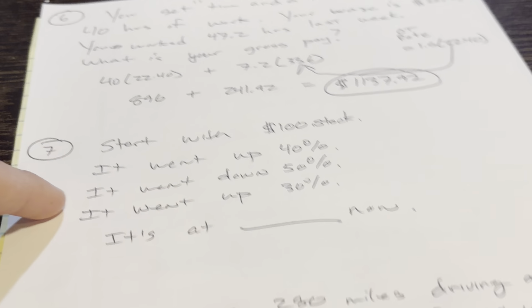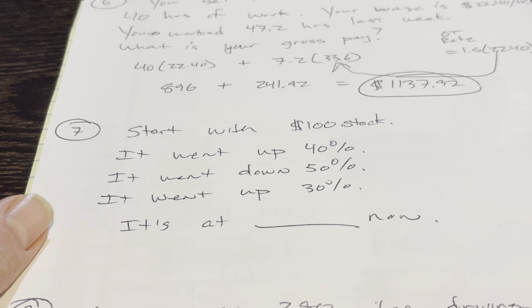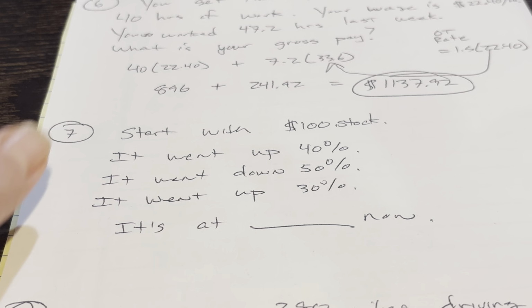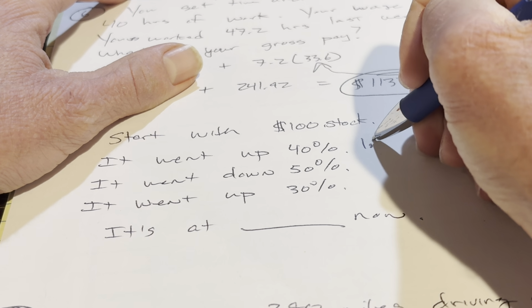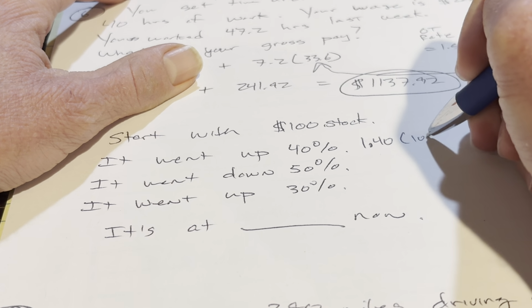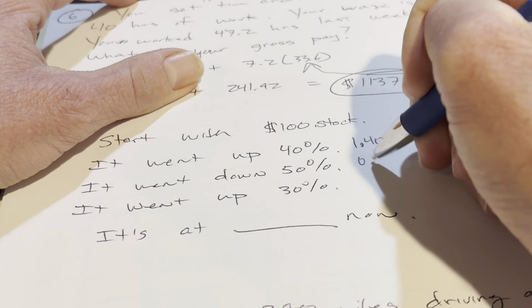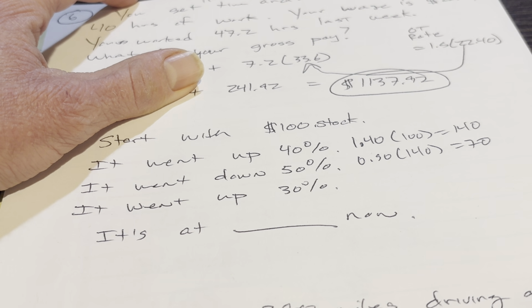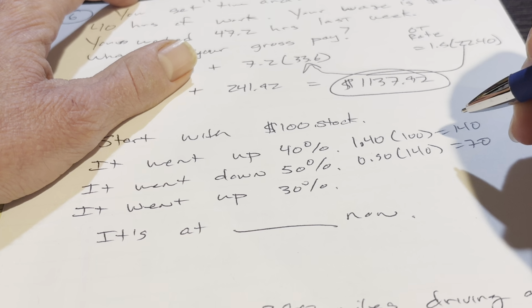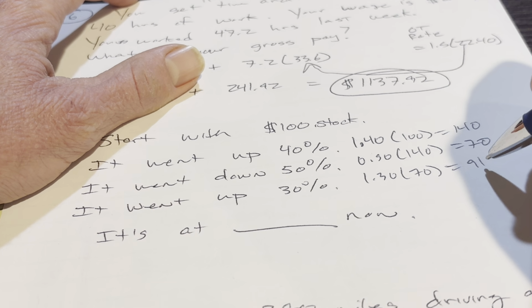Now on 7, I got to help you out here. All right. Start with a $100 stock. Let's say one year it goes up 40%, one year goes down 50, one year goes up 30, or shoot, maybe within a month. That'd be pretty volatile there, though. All right, so if it goes up 40%, that's like a bonus. So then it's at 140. Then it goes down 50%, so it's half of what it was. Now we're at 70. So then it goes up 30%. So 1.30 times 70 is 91.